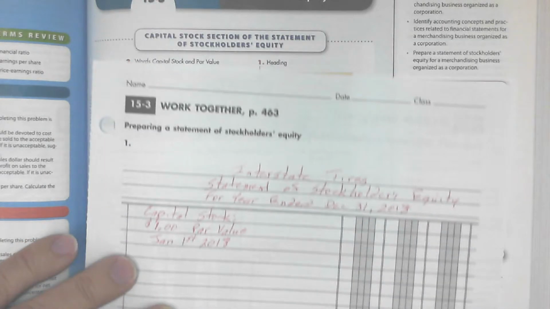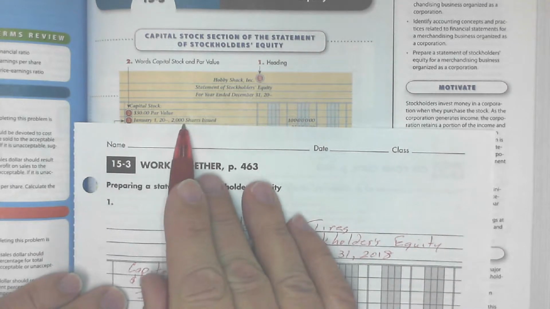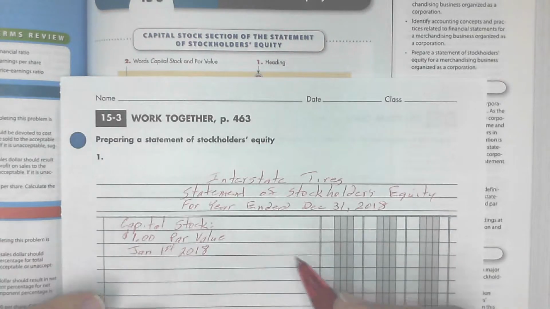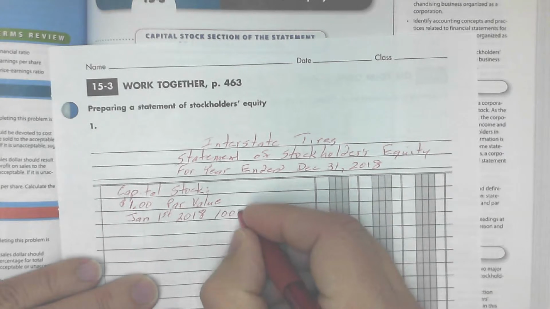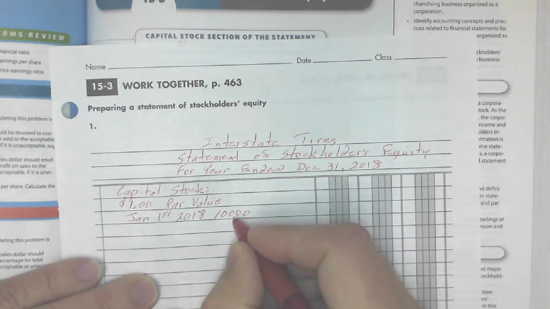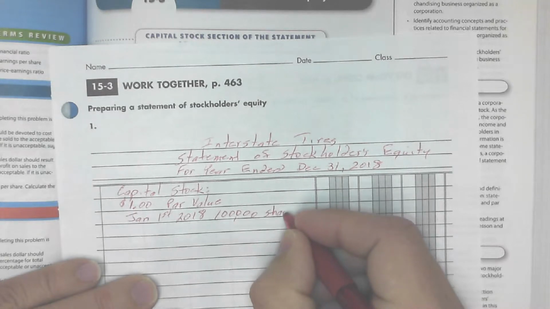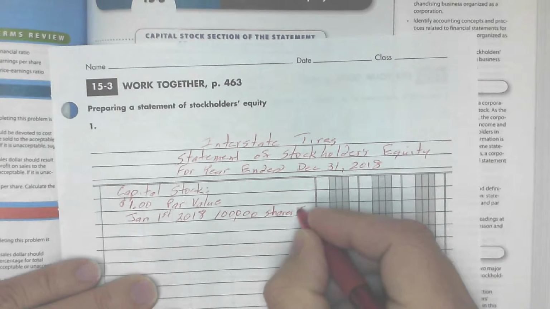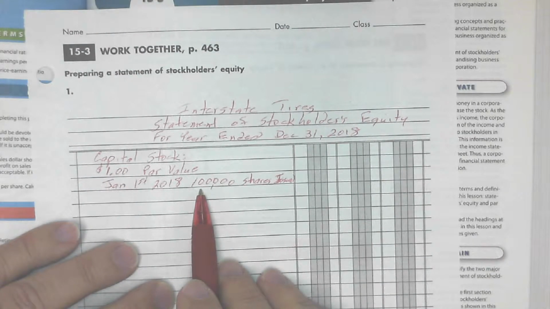And here they have the amount of shares that are issued out, and for Interstate Tires it was 100,000. I ran out of room because I write too big. 100,000 shares issued.